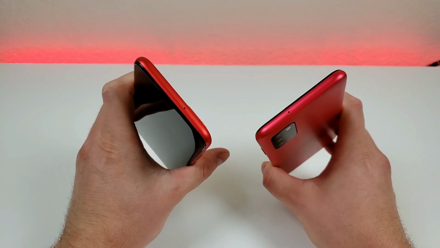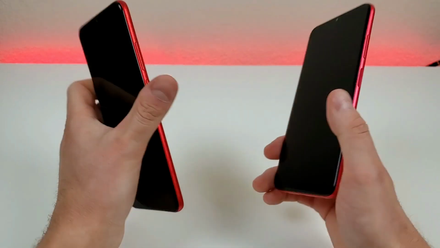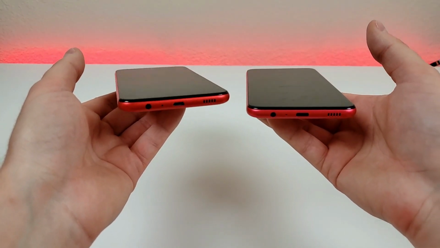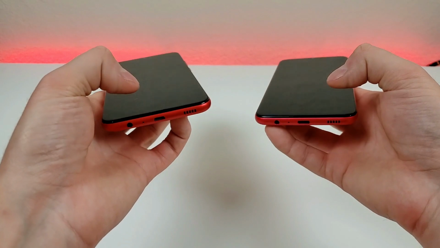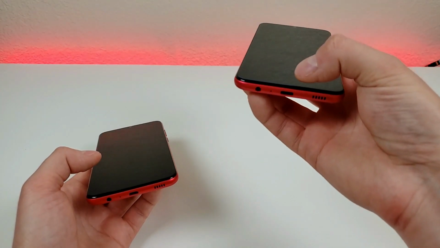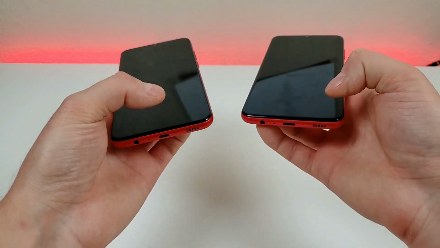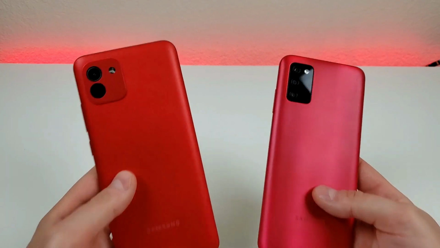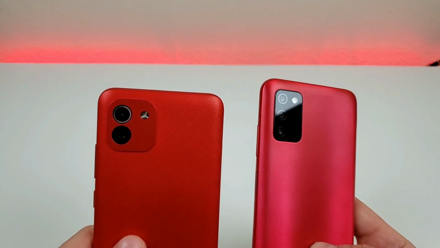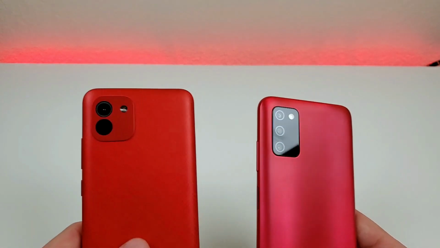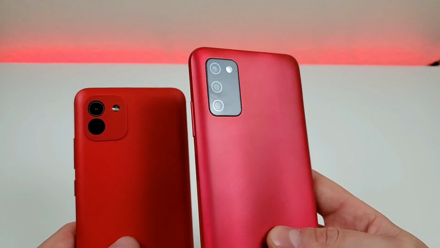And then taking a look at the top of both phones, they both have noise canceling microphones. And then on the bottom of the two devices, we have the 3.5mm headphone jacks, microphones. We have micro USB, once again, with the A03, whereas we have USB-C with the A03s, and then we have the speakers on both phones. Then, on the back of the two devices, we have pretty different camera modules as far as the designs go, but it is a dual camera setup with the A03 compared to a triple camera setup with the A03s.